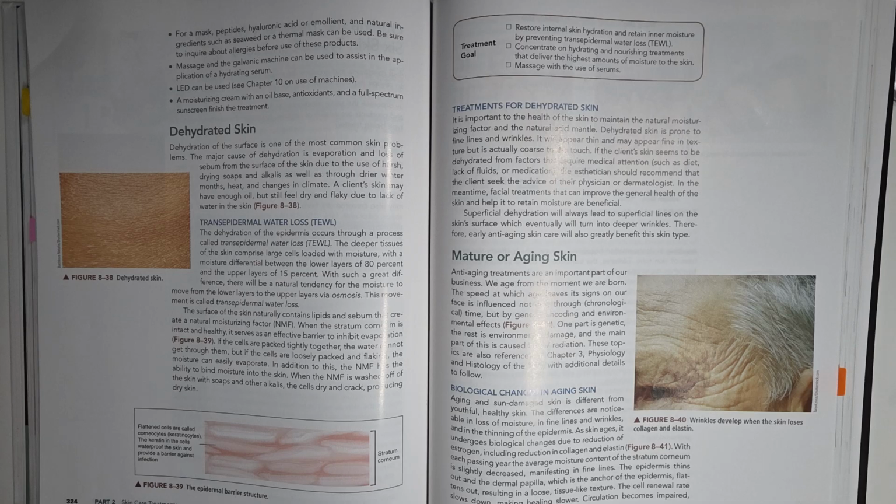Restore internal skin hydration and retain inner moisture by preventing transdermal water loss. Concentrate on hydrating and nourishing treatments that deliver the highest amounts of moisture to the skin. Massage with the use of serums.